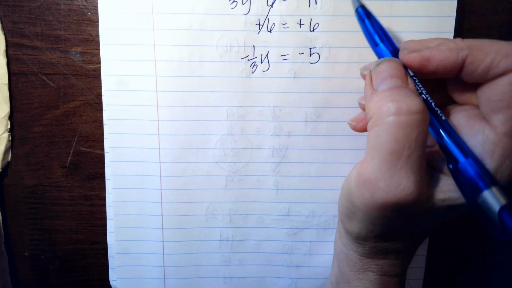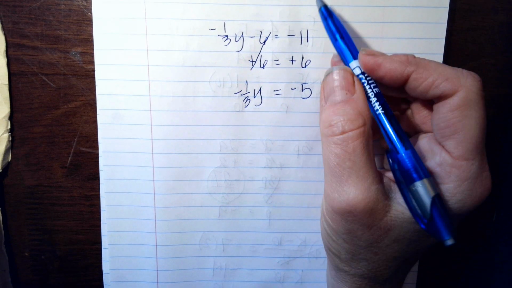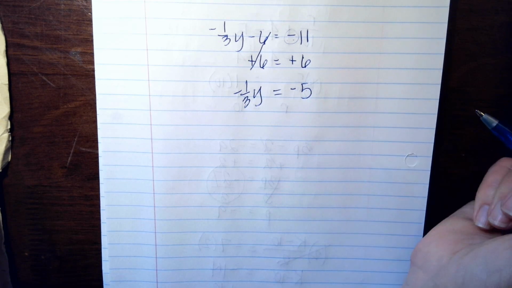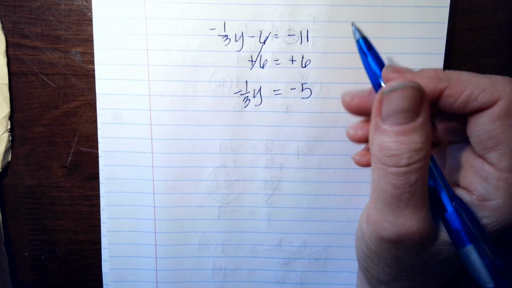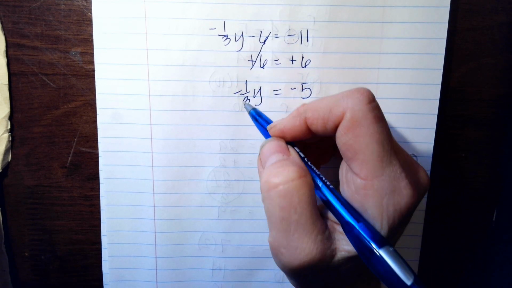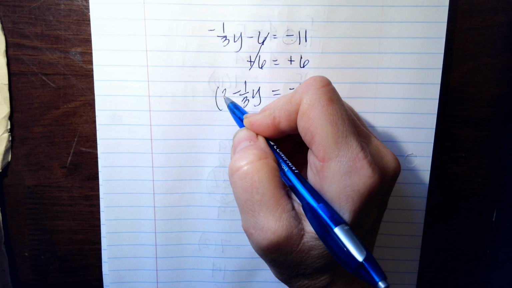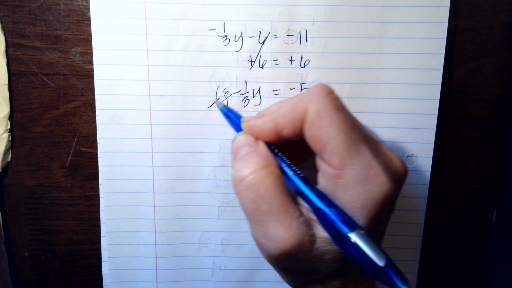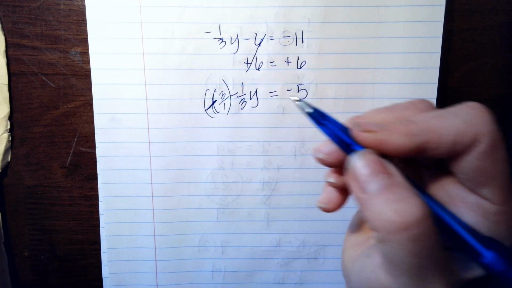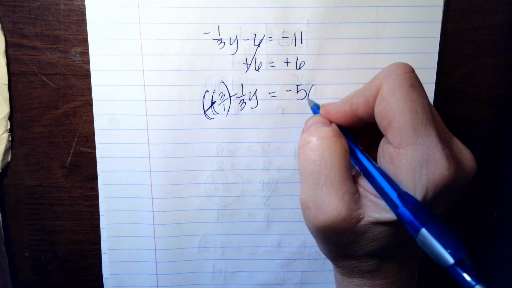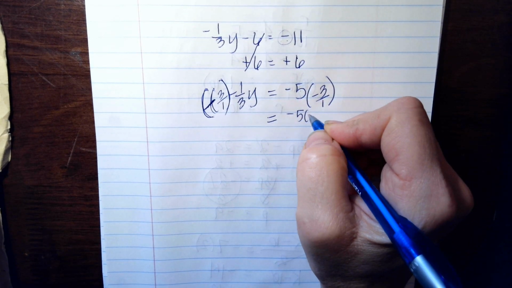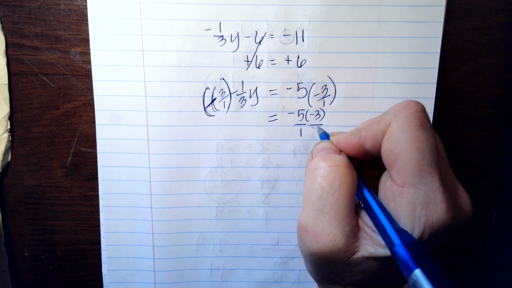The reason why it's negative 5, biggest integer wins the sign. My biggest integer is a negative. I have a negative and a positive, so my answer is negative, and I subtract. 11 minus 6 is 5. With a fraction, you take whatever the fraction is and you flip it, including putting the negative sign there. So it's not just 3 over 1, it's negative 3 over 1, and that goes through the whole thing. Negative 3 over 1. And now we do negative 5 times negative 3 over 1.